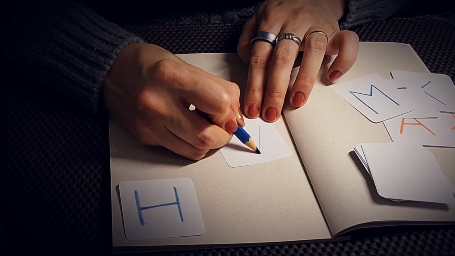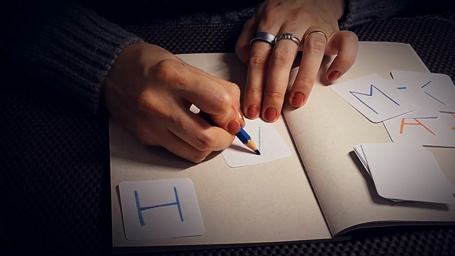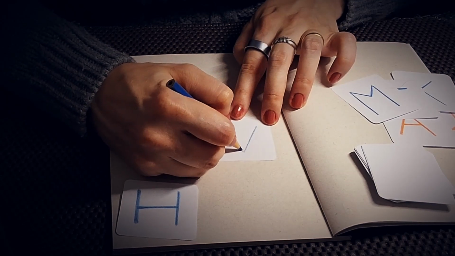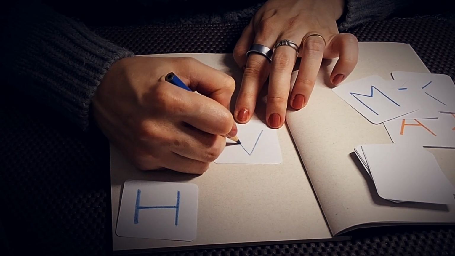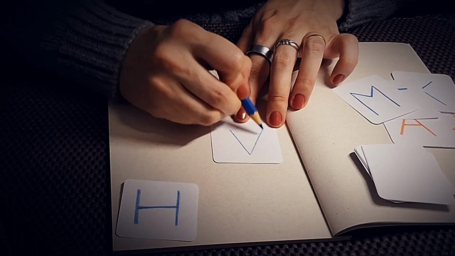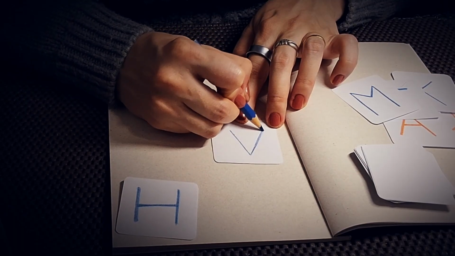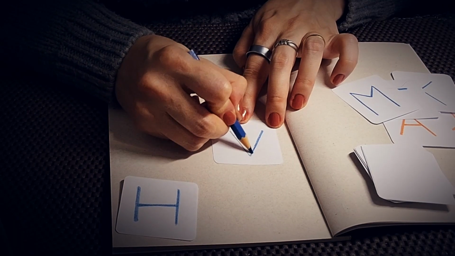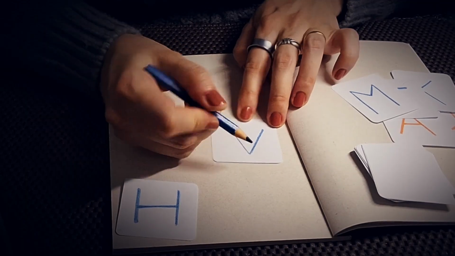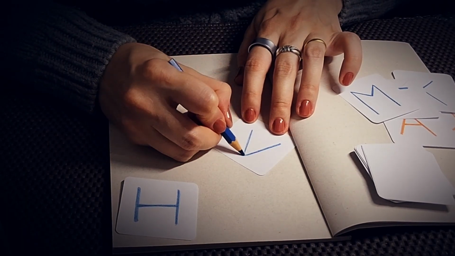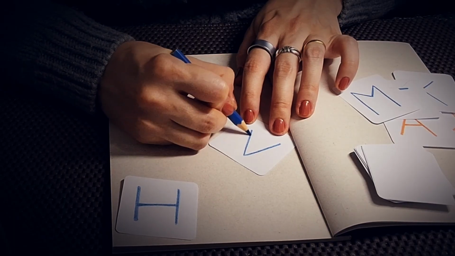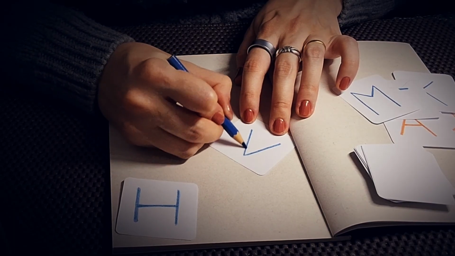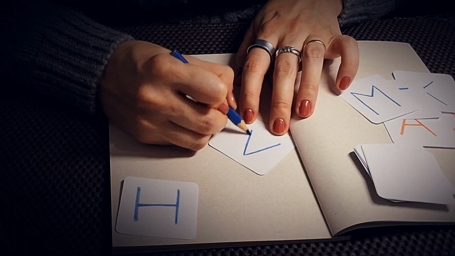The next one is L. L. It's quite triangular when it's handwritten. Pay attention to its shape in books or on the computer screen.